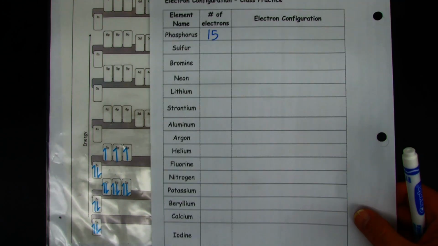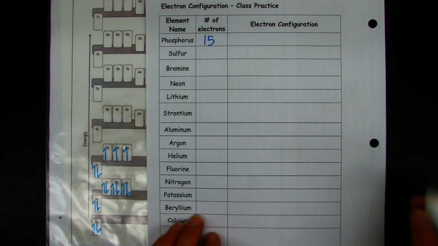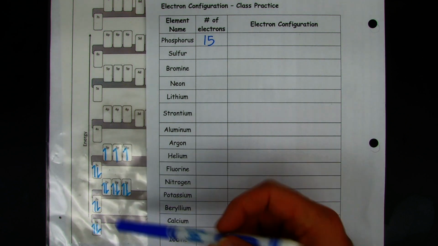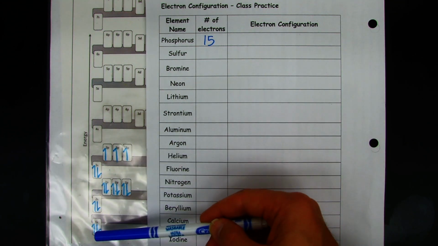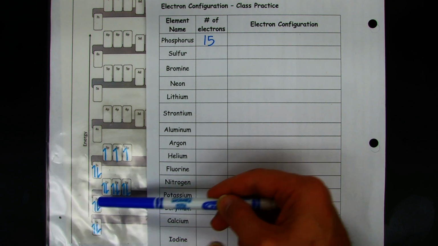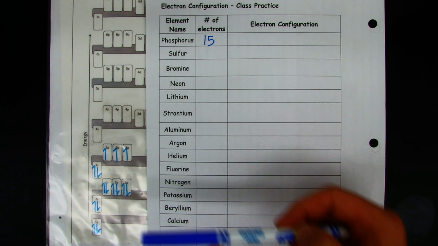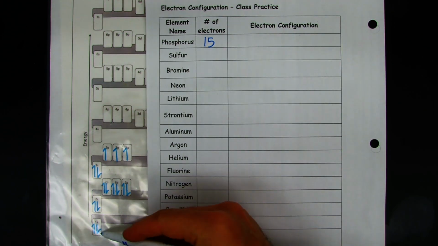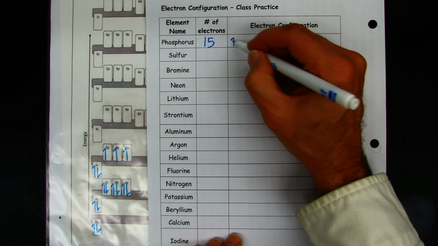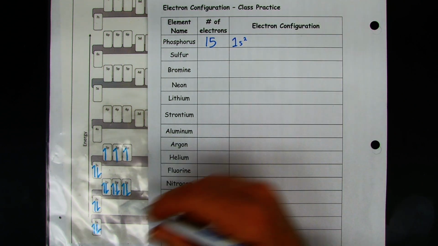Now we go to our sheet here, and all we do is go from the bottom to the top, writing down the sublevel and how many electrons are in each sublevel as we go. From here, it's 1s, and we have 2 electrons in there, so 1s2.